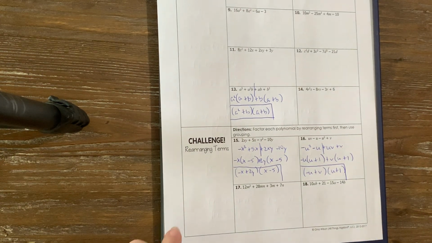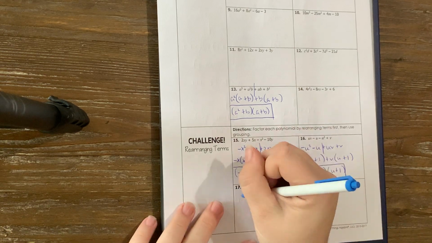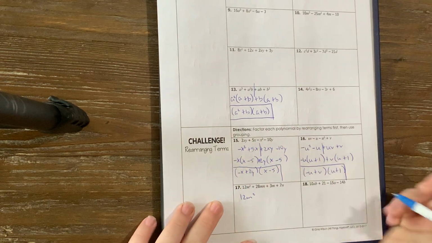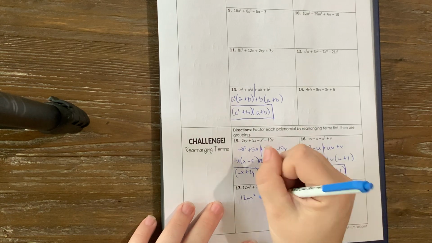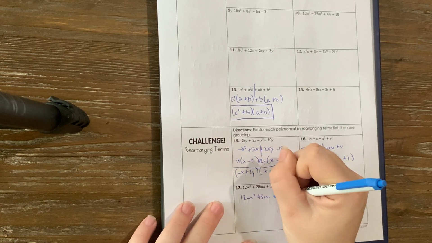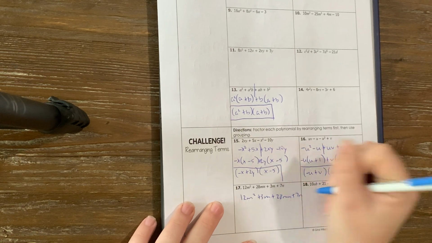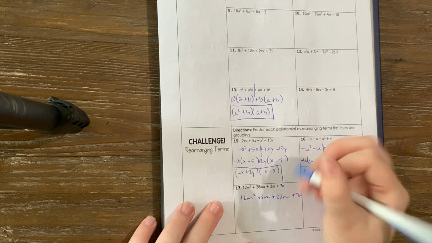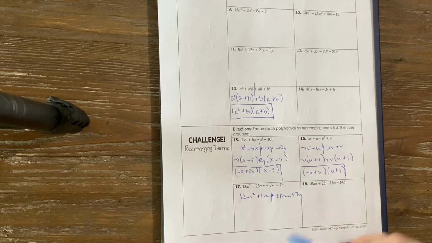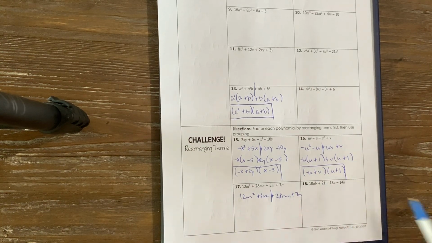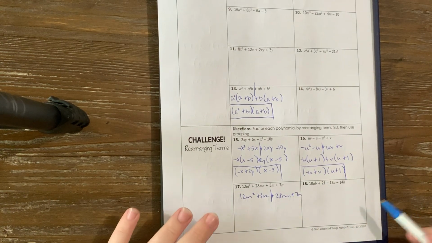Okay, 17, so we want to put it in standard form. So we have 12m squared. We have 3m. We have 28mn, and we have 7n. And then from there, cut it in half and then do the same thing that we have been doing. Okay, on 18, to put it in order here.